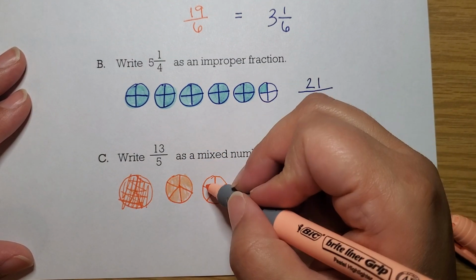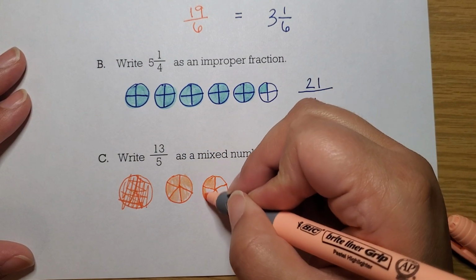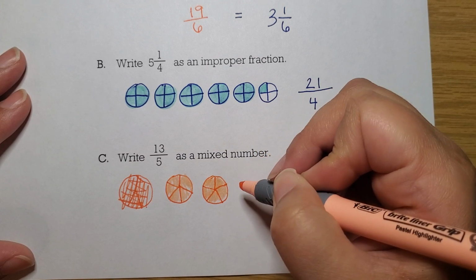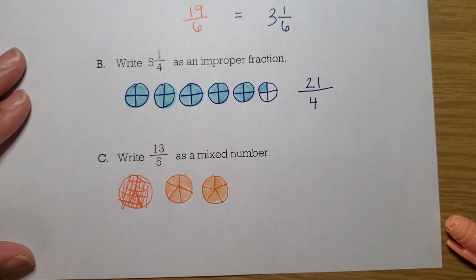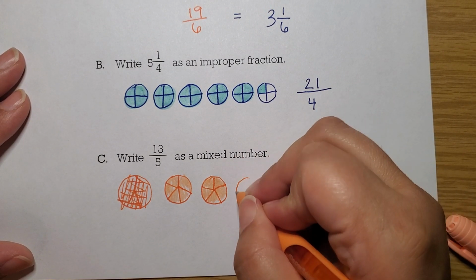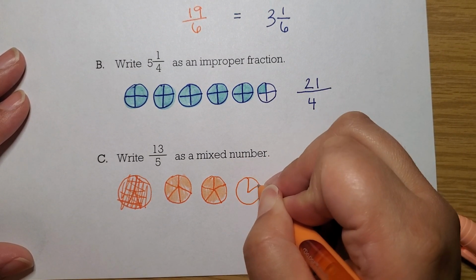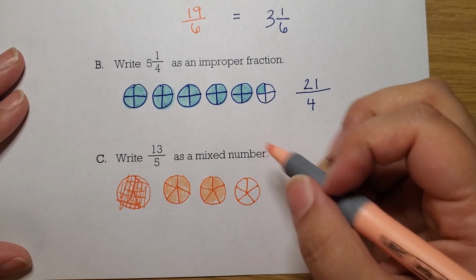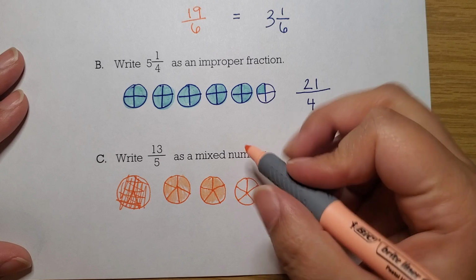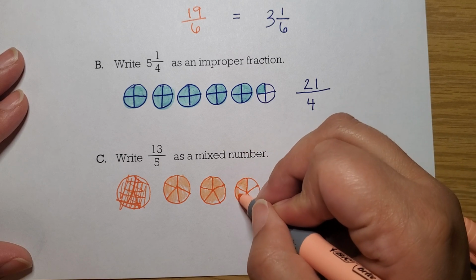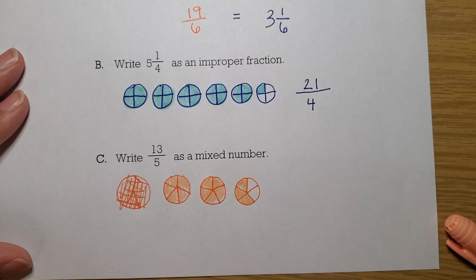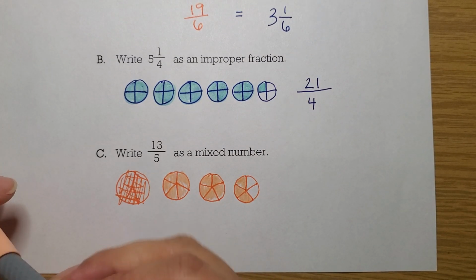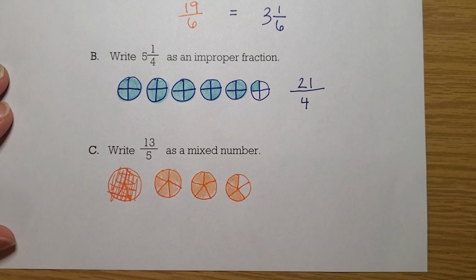So this had 5, 6, 7, 8, 9, 10. Not to 13 yet, so another pizza. All right, so we're up to 10, 11, 12, 13. Stop. So we've reached our numerator of 13 when we've shaded in our pieces, so we can stop now.